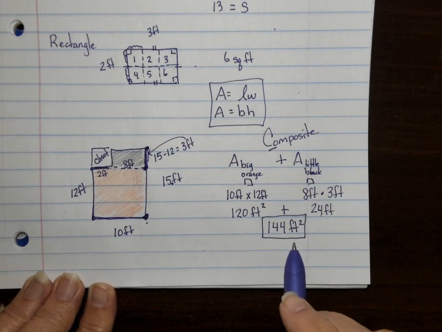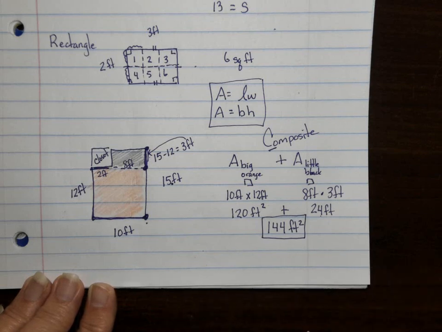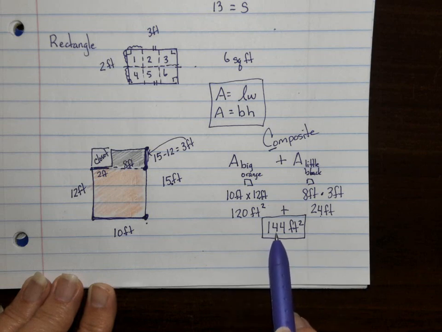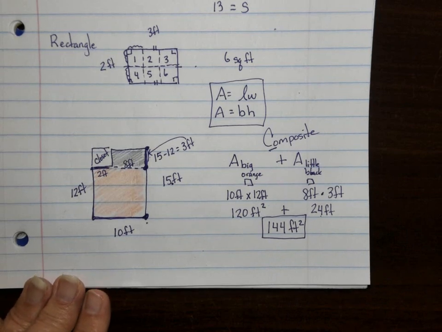And when you buy carpet, you pay for it by the square foot. So then if you needed to figure out the price to do the carpet, you'd take 144 square feet and then you'd times it by the price per square foot.